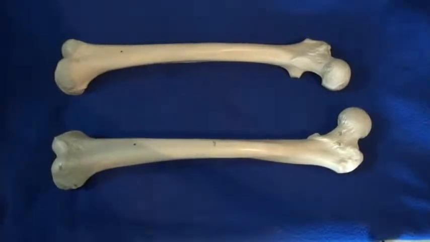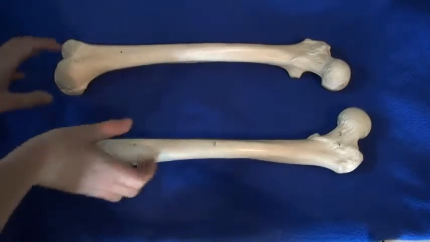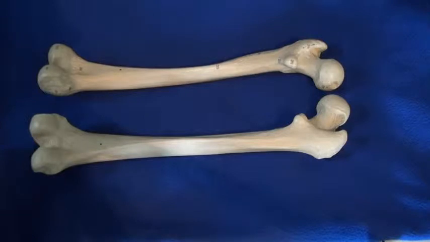Okay, moving down into our lower limb, we come to the bone that exists in the thigh. Remember that the thigh is the portion of your lower limb that exists between your hip and your knee. This is called the femur. We have an anterior view of the right and left femurs. If we flip them over, we can see the posterior view of those bones.